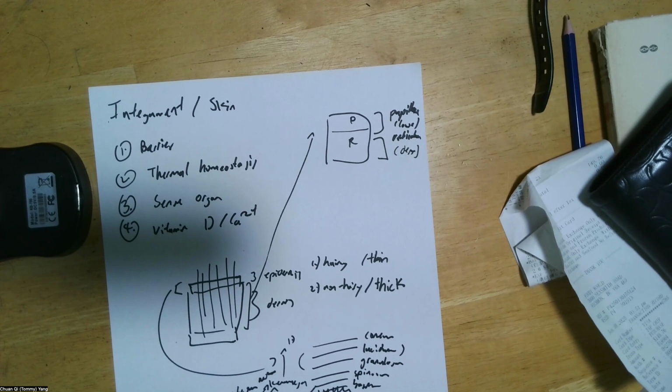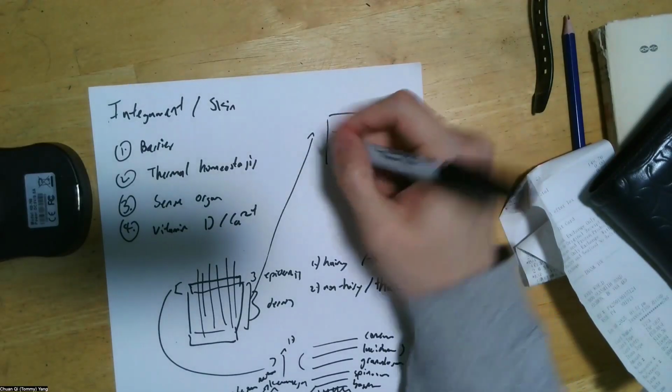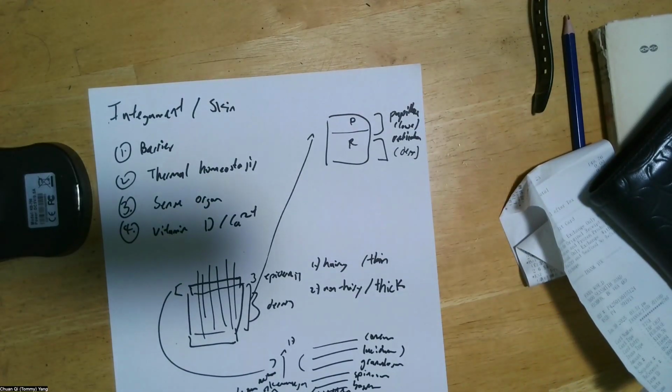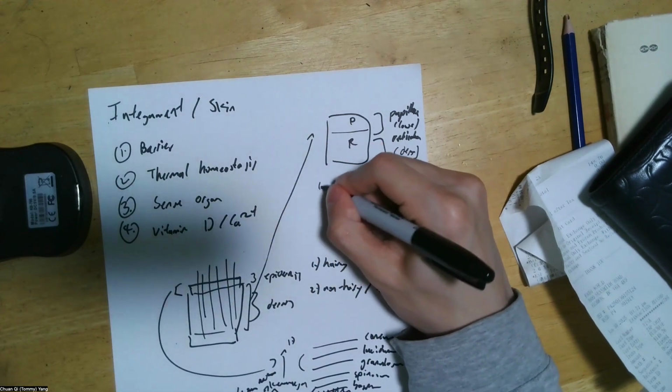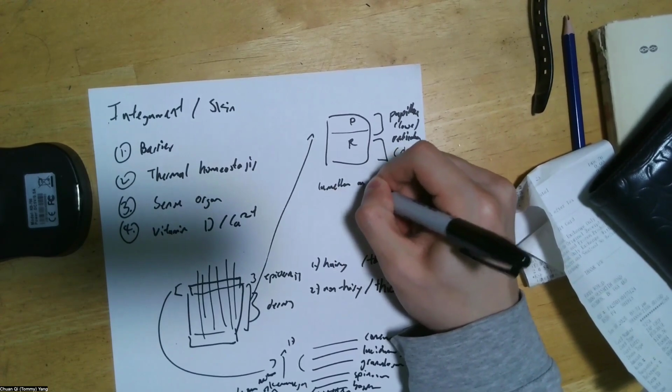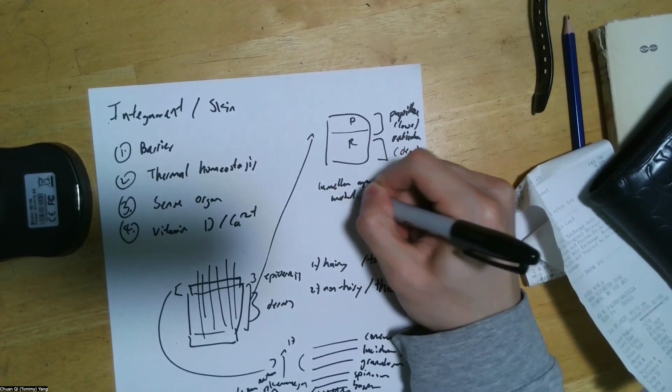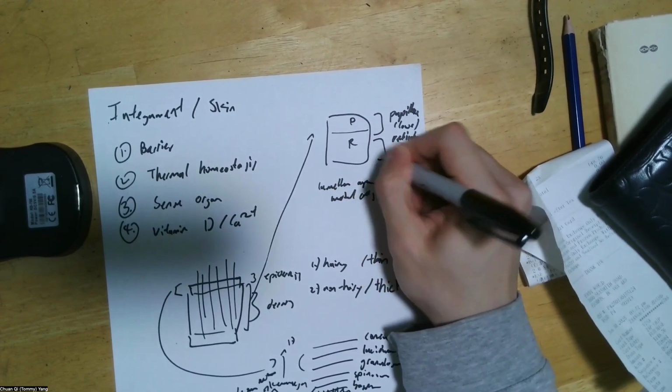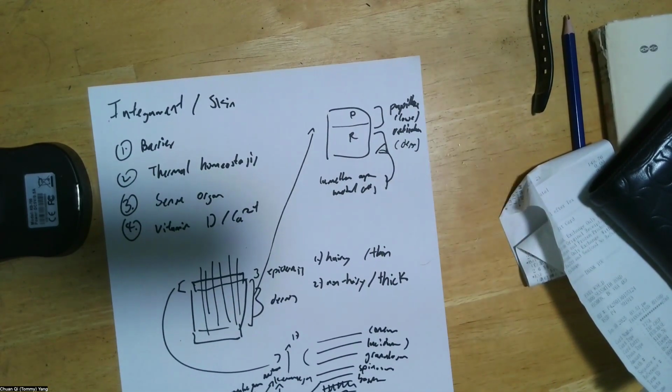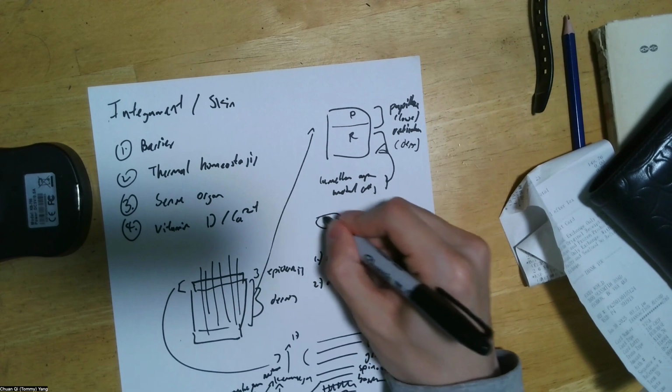And there's also accessory structures such as sensory neurons, hairs and whatnot, sweat glands, and all that sort of jazz. There's also a lot of pain and touch receptors. For example, lamellar corpuscles, Merkel cells, and whatnot. You also have skin and you also have hair and nails and stuff.